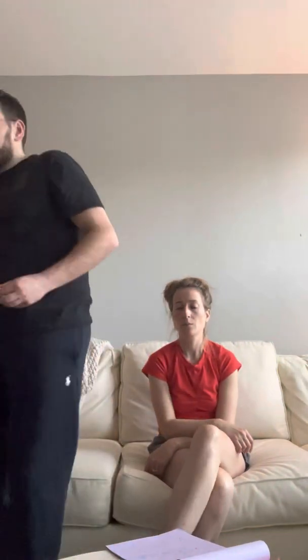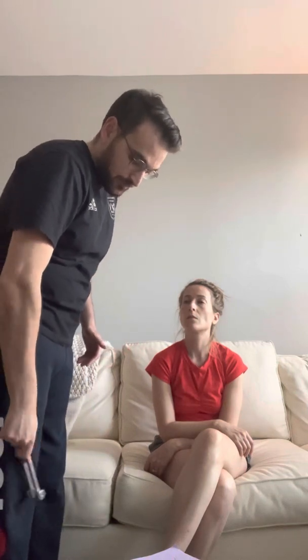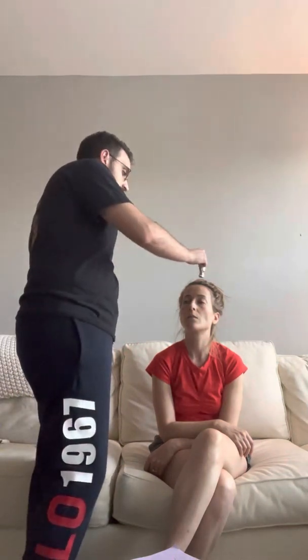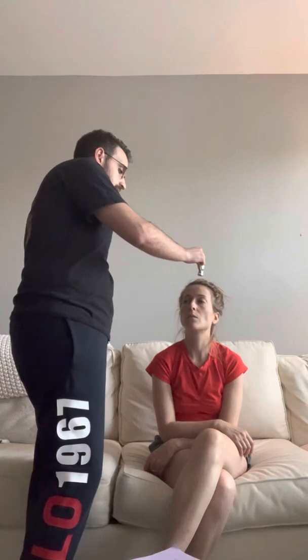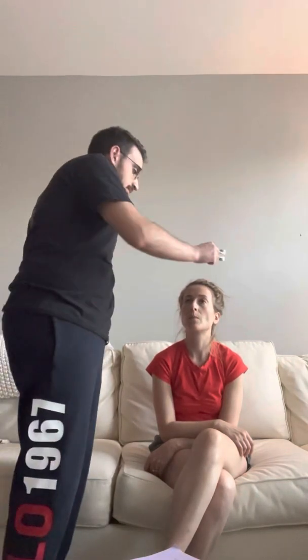And the next test is the Rinne test, which is basically performing the same action by placing the tuning fork on the midline of the skull. Are you able to hear that? Very faintly, yes. Mm-hmm.